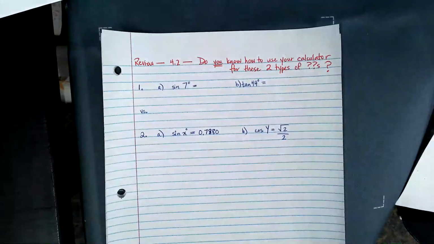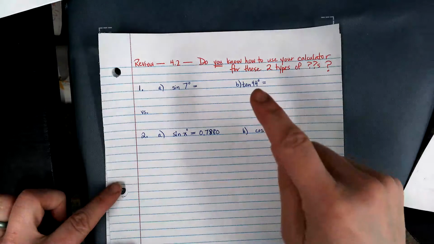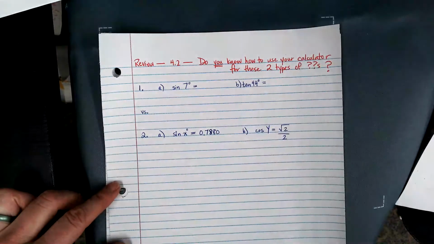Show you my face. I know I'm upside down, but I don't want to try and figure out how to swing that thing.